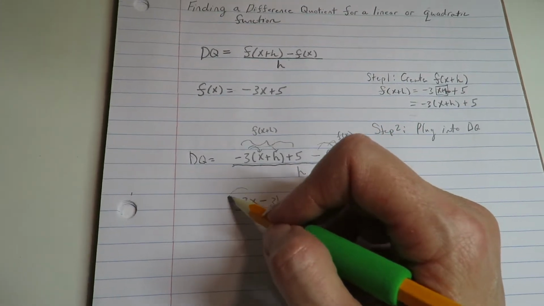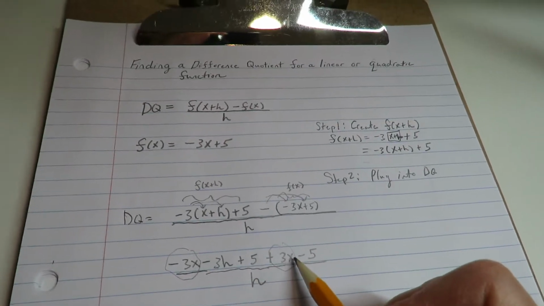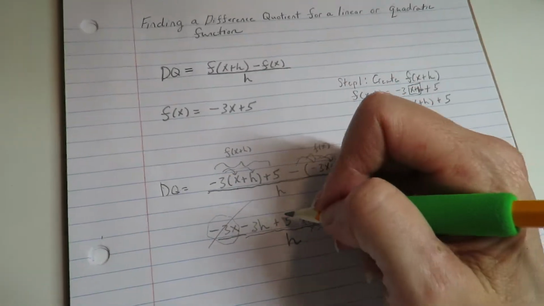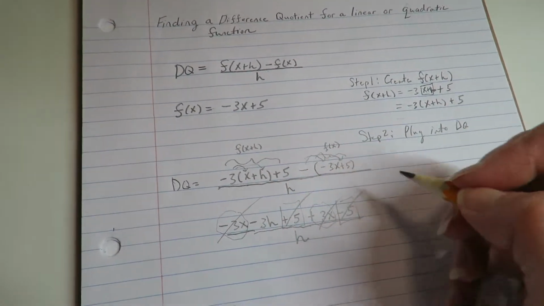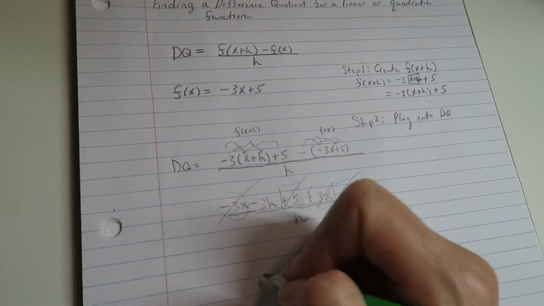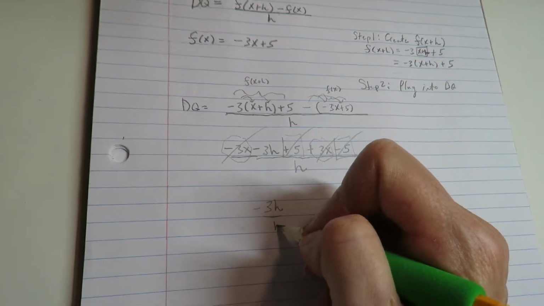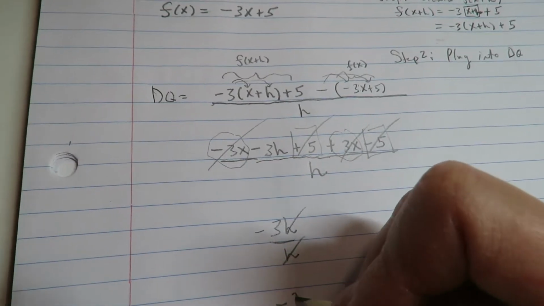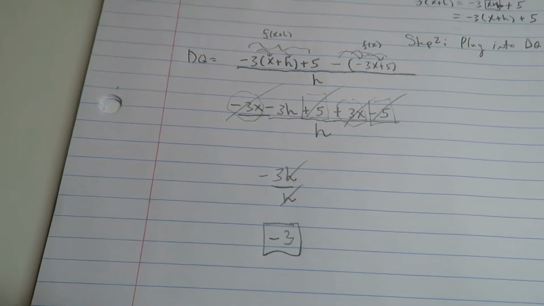So for instance, this and this is a like term. So I'm going to do negative 3x plus 3x. That's going to cancel to 0. I'm also going to do the plus 5 and the minus 5. That's going to cancel to 0 as well. So I'm just left with negative 3h over h, and that can be reduced. So we can reduce the h with the h, which is going to give us a negative 3. So a negative 3 is the final answer.